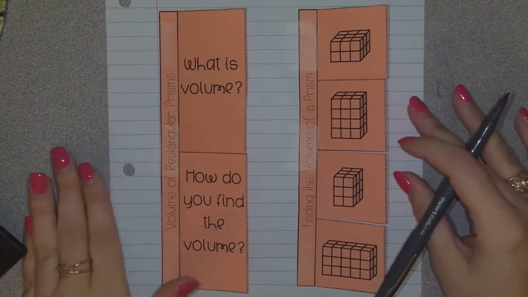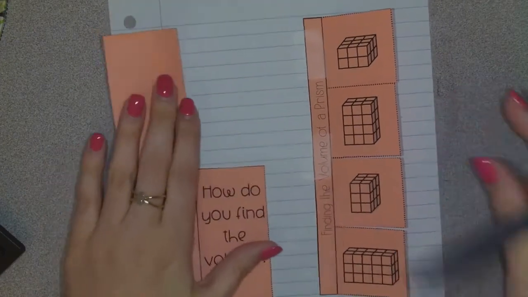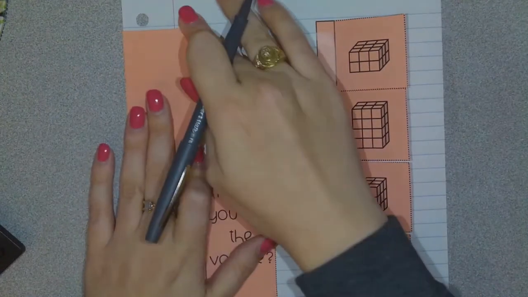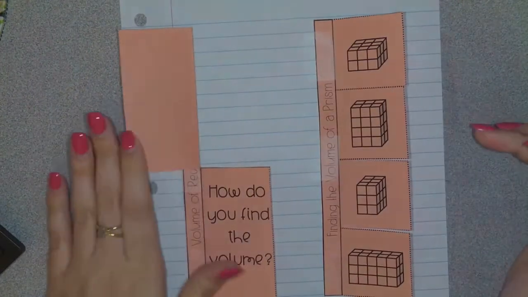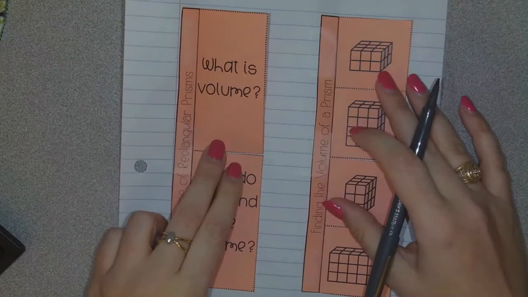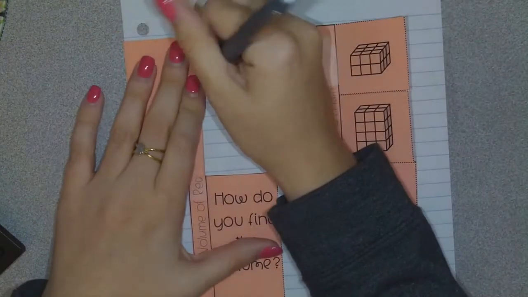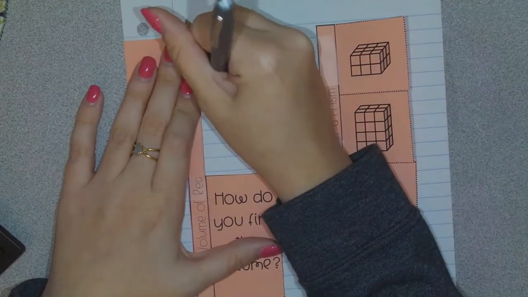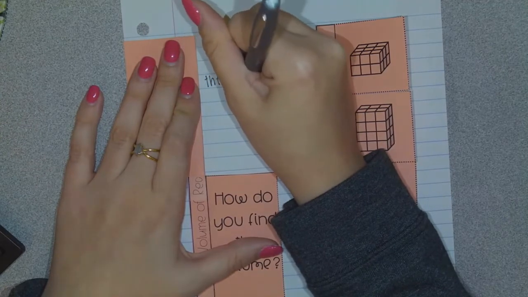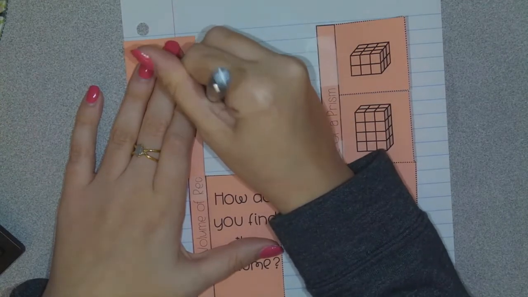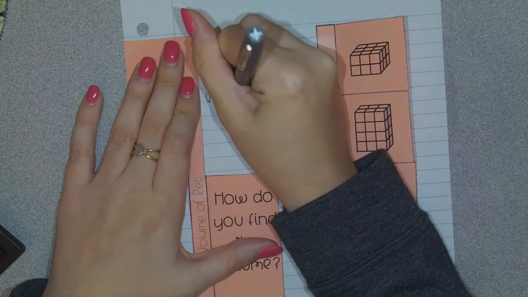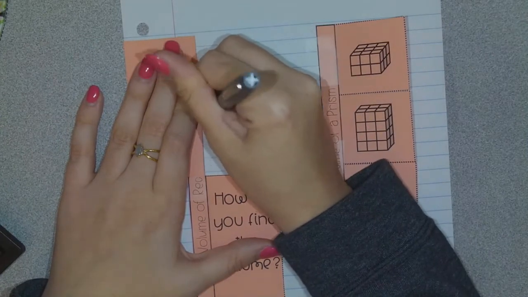All right, so let's talk about volume. So what is volume? When we talk about finding the volume of a shape, and we're going to focus on the volume of rectangular prisms, volume is the amount of space inside a 3D object.